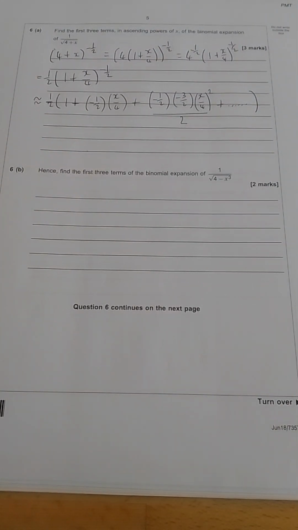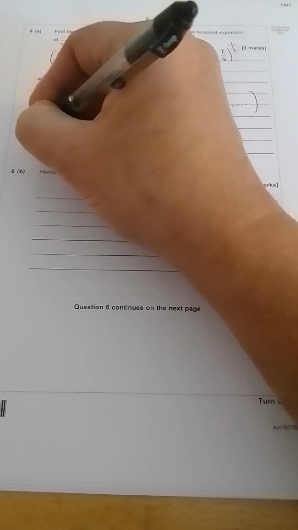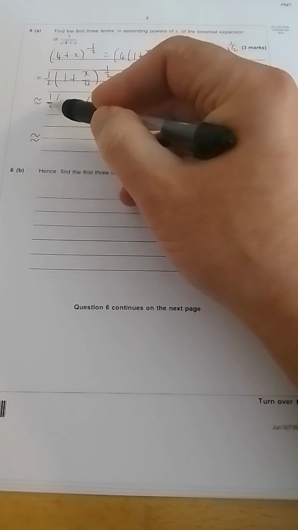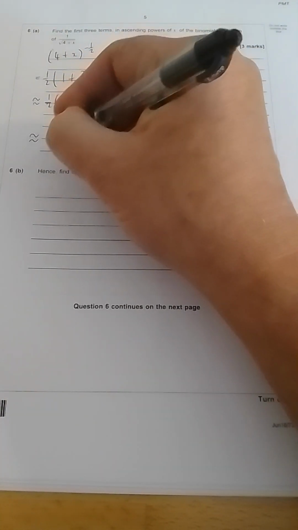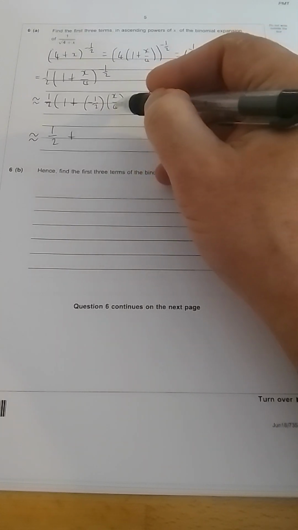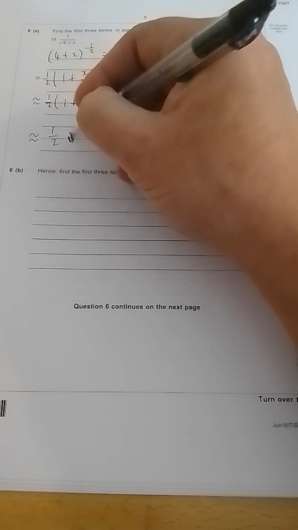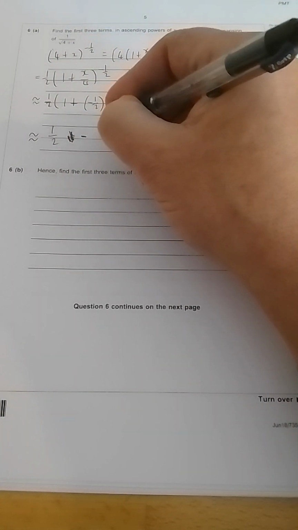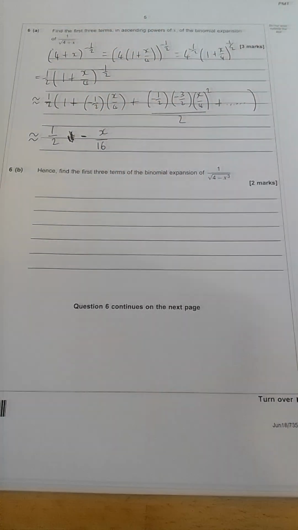Now all we need to do is simplify this. So we just need to expand it out. So we've got a half times 1, which is a half, plus the second one is going to be minus a half times x over 4. So it's actually going to be a minus x over 8, but it's also times a half again at the front, so x over 16.